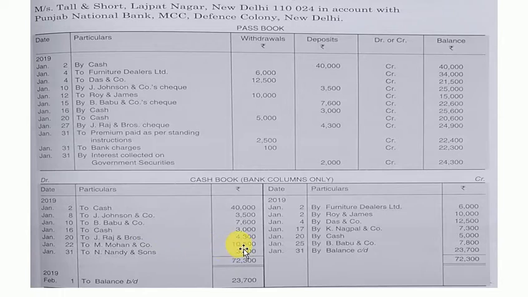This should also appear, like in the previous case, in the deposit column of our passbook. But if you see here, there is no amount 10,500 till January 31st. It's not that it will not come, it may come in the next month, February, but till January 31st, this is not appearing in the deposit column.